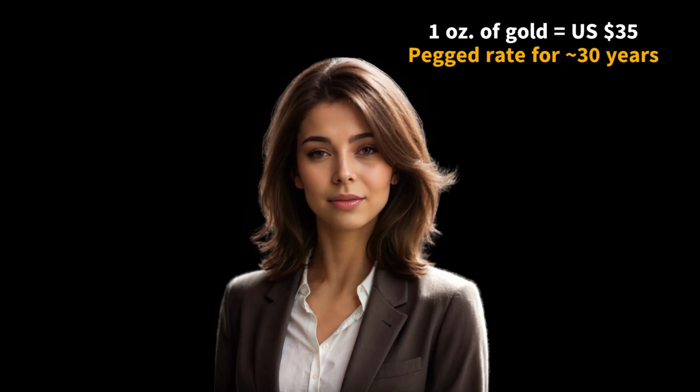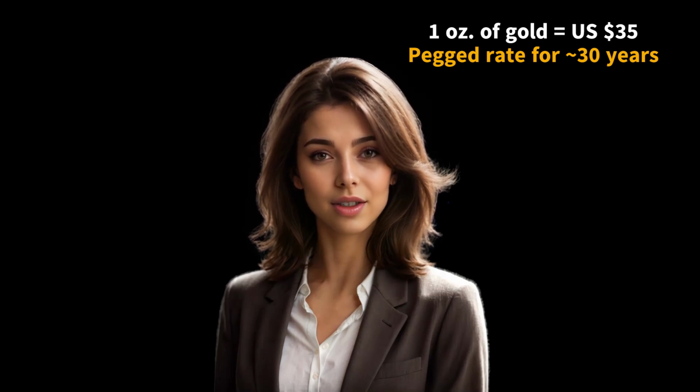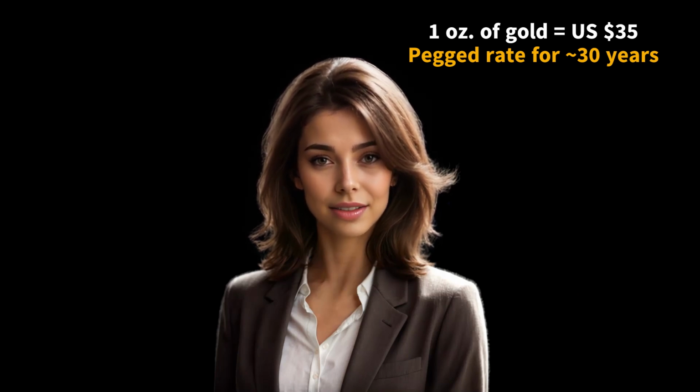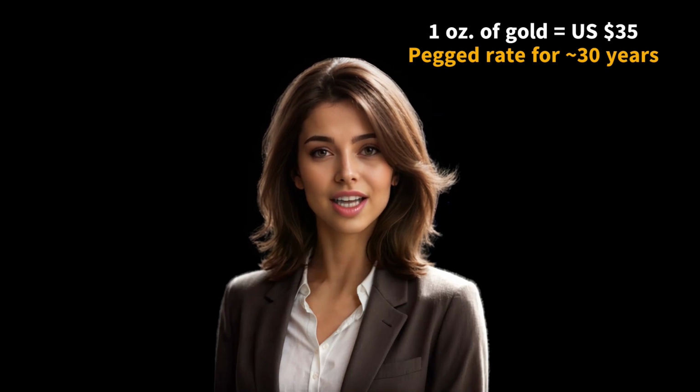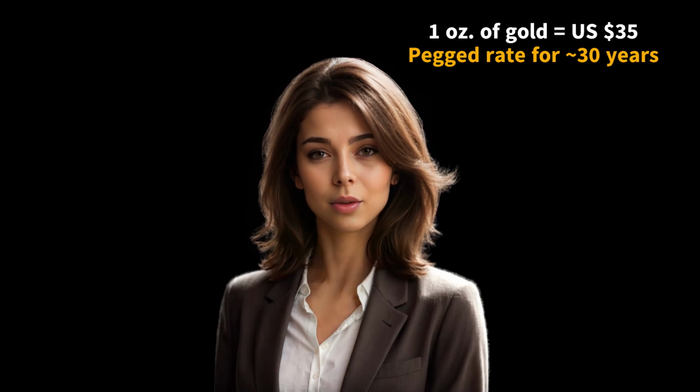At the heart of the Bretton Woods system was the pegging of exchange rates to the US dollar, which itself was fixed to gold at $35 per ounce. This arrangement provided stability in international trade and finance, crucial for the rebuilding of war-torn nations. The agreement was born out of necessity.